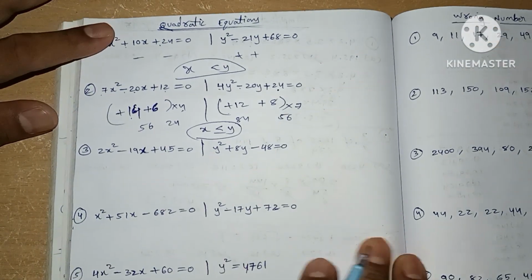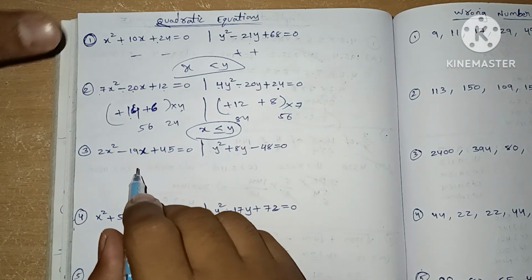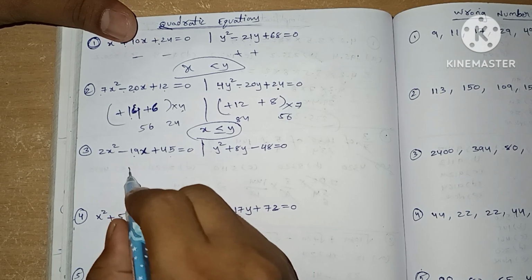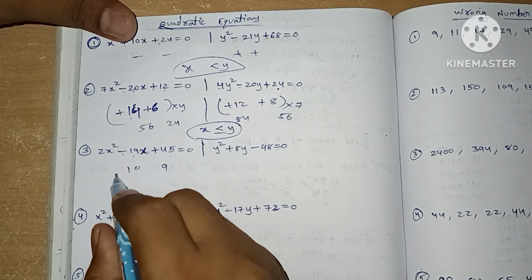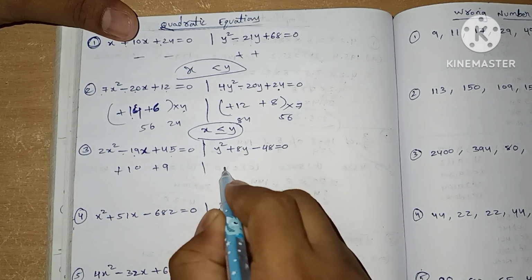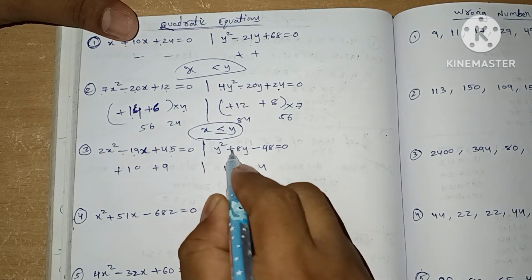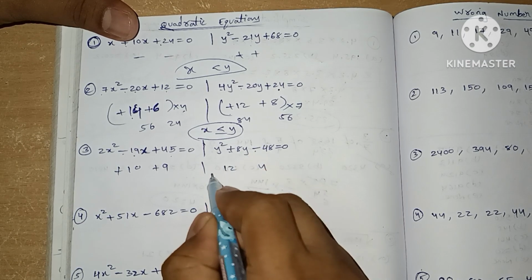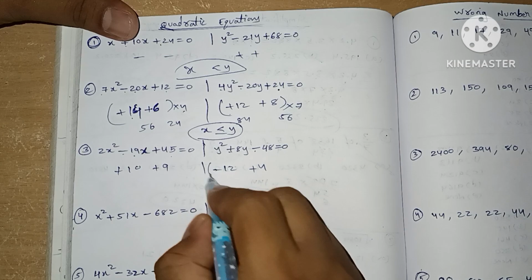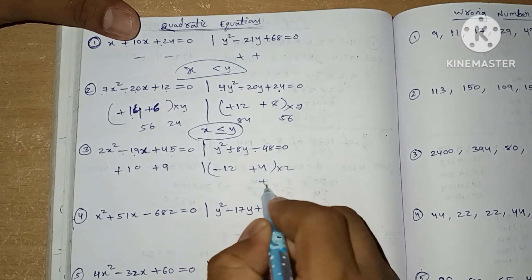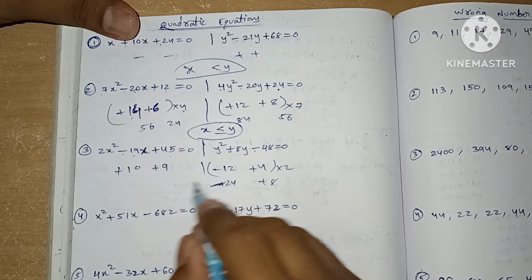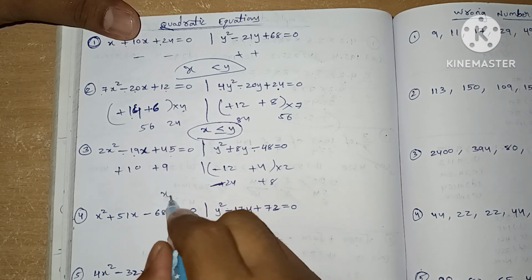Next, third question. Here we have 2 into 45, which will be 90. 10 9 times is 90. Minus and plus means plus. Both are positive. Here 48. 12 4 times is 48. Plus minus means minus and plus are the roots. To make the base equal, we need to multiply this with 2. Plus 8 and minus 24. Now by comparing these two, it is clear that x is greater than y.